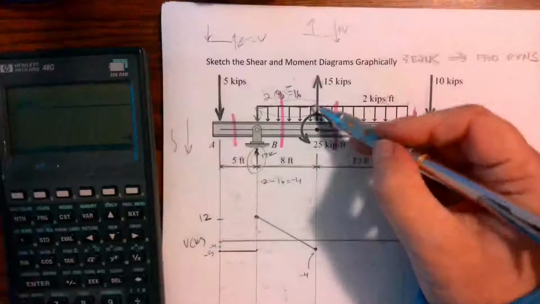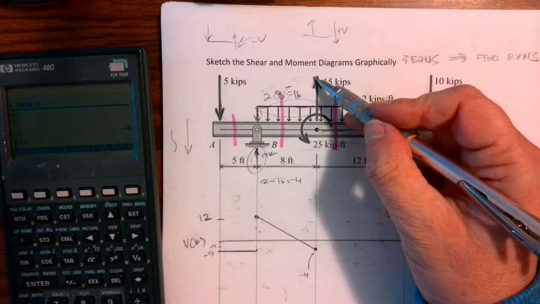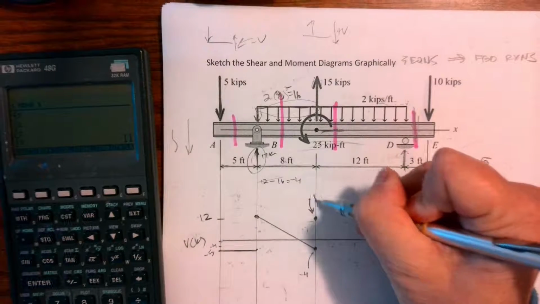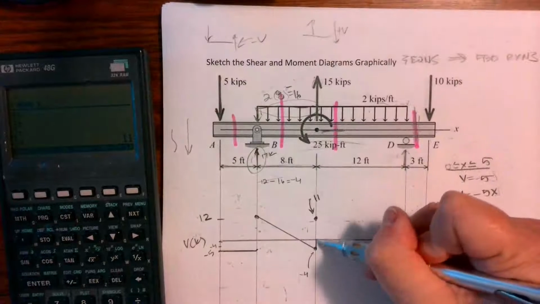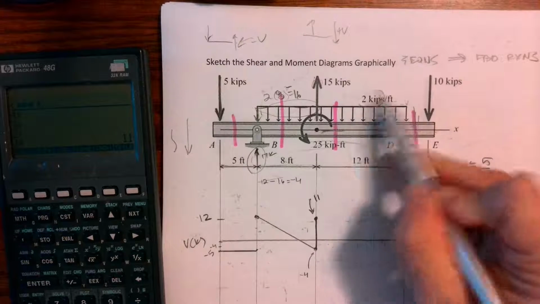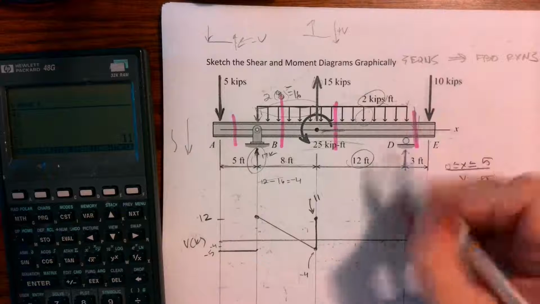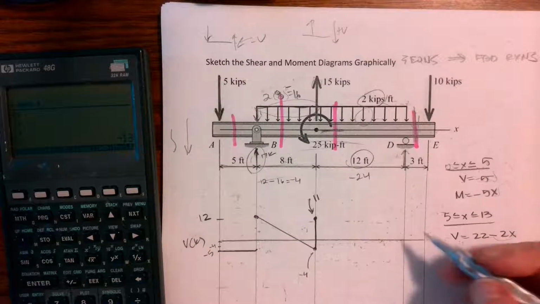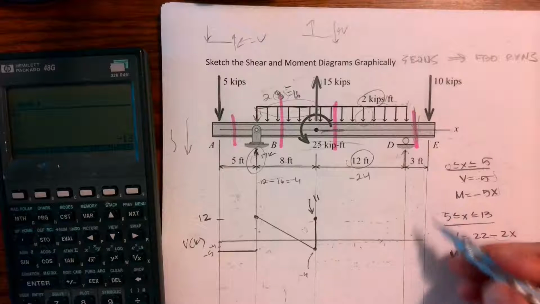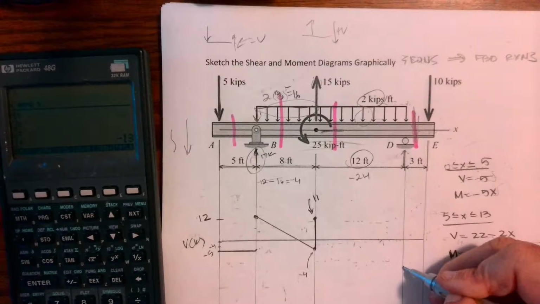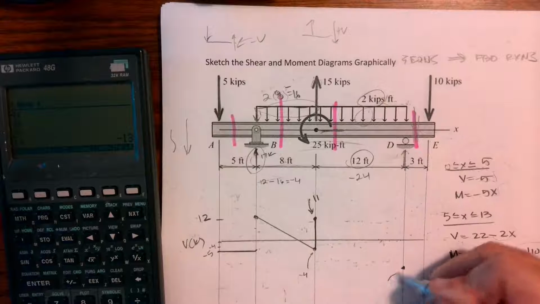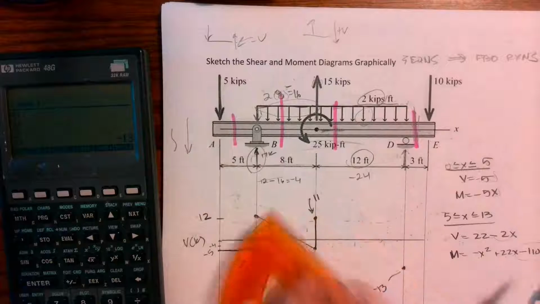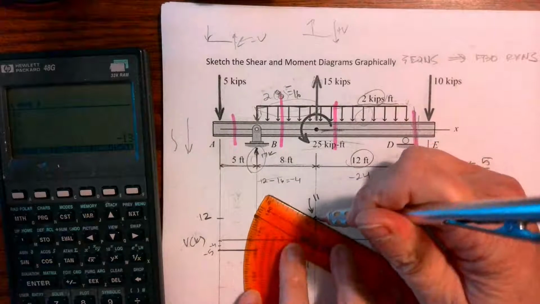Okay. And then I'm going to shoot straight up 15, and I'm back up to 11. So we'll just signify that that's an 11. Back up to 11. And then I have 2 times 12 going down, so that's a -24, 11 minus 24, and I'm down to -13. So we can come down to about here, -13. And again, this is linear, so we have first order here.